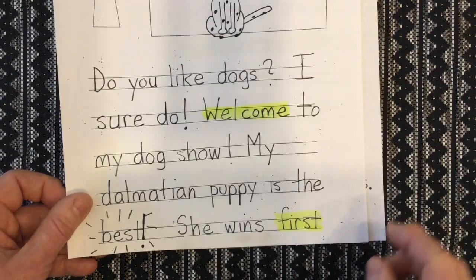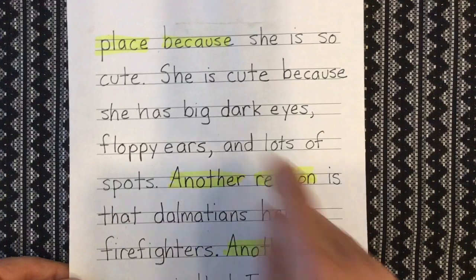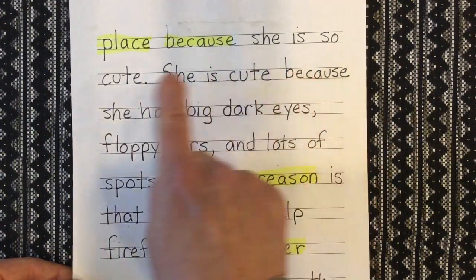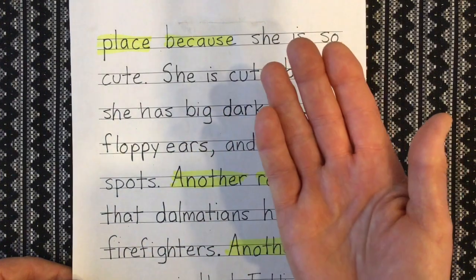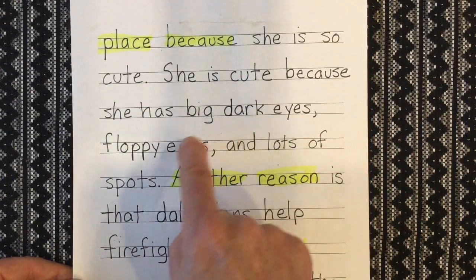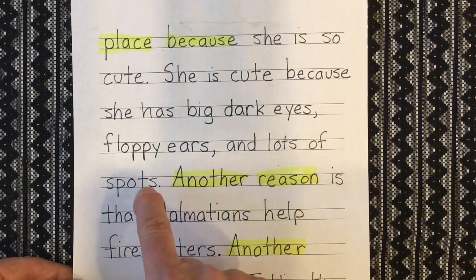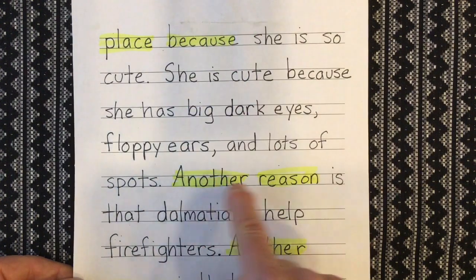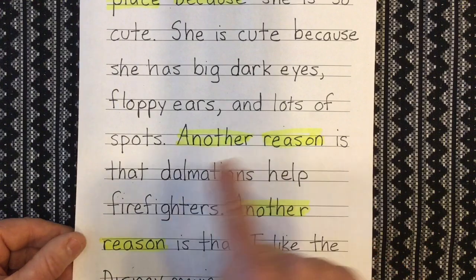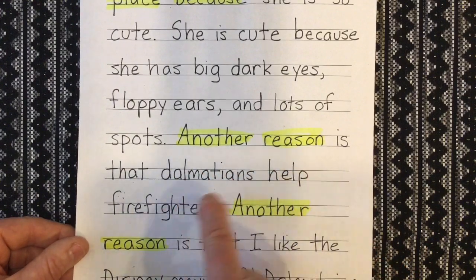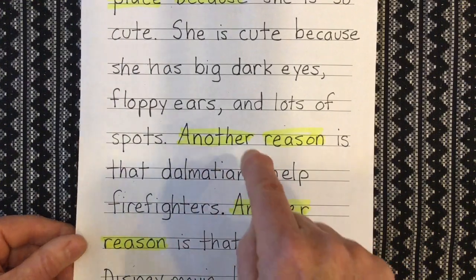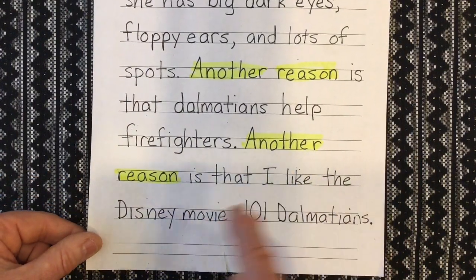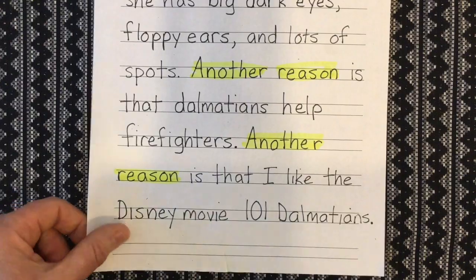I wrote she wins first place because, and I give some reasons. Because she's cute. And why is she cute? She has dark eyes, floppy ears, lots of spots. And I don't just give one reason, I give another reason. Another reason is that Dalmatians help firefighters, and I don't just give that reason, I give another reason. Another reason is that I like the Disney movie 101 Dalmatians.